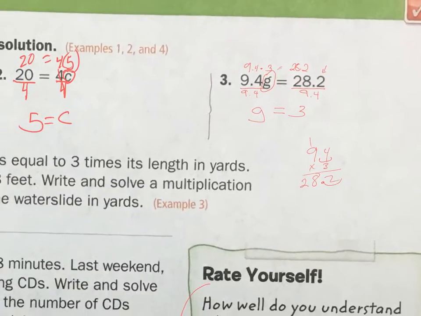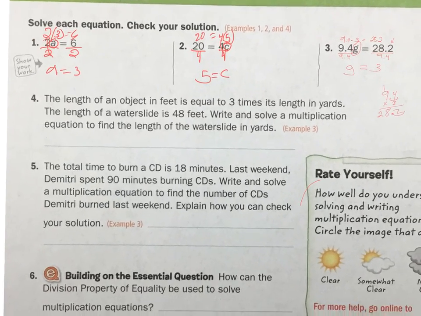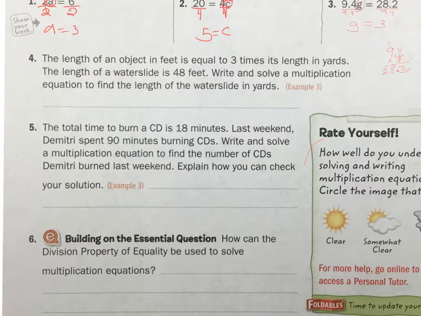When it's times, you just have to divide each side by the number, and you'll solve your equation. Okay, let's look at this. The length of an object in feet is equal to 3 times its length in yards. The length of a water slide is 48 feet. Write and solve a multiplication equation to find the length of the water slide in yards.